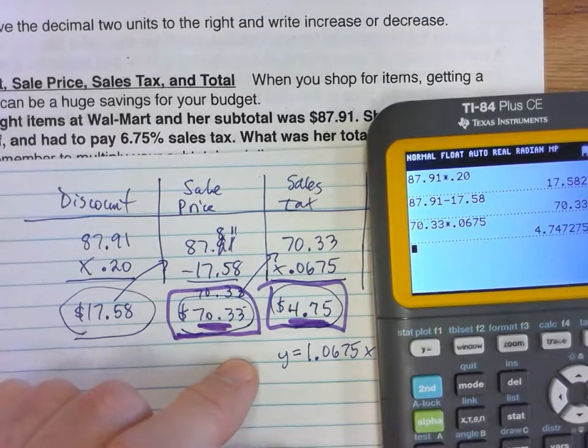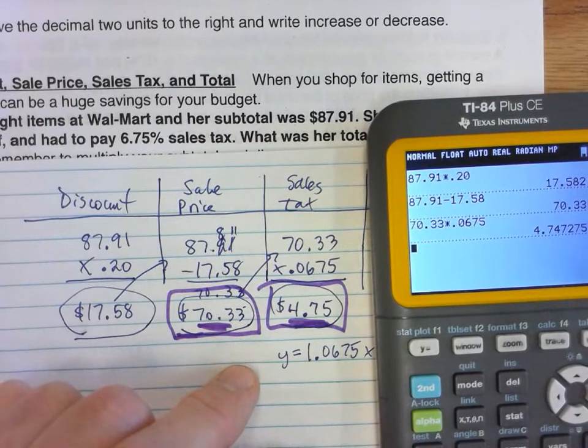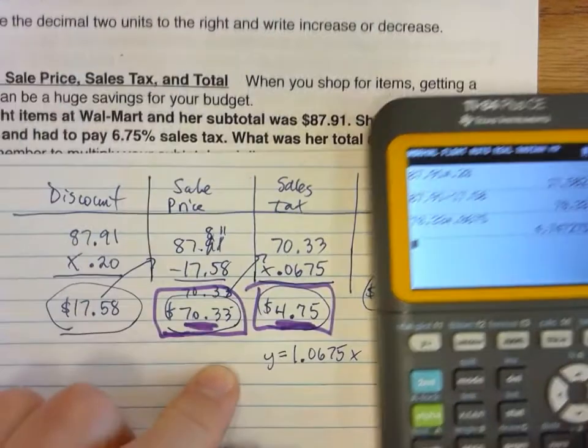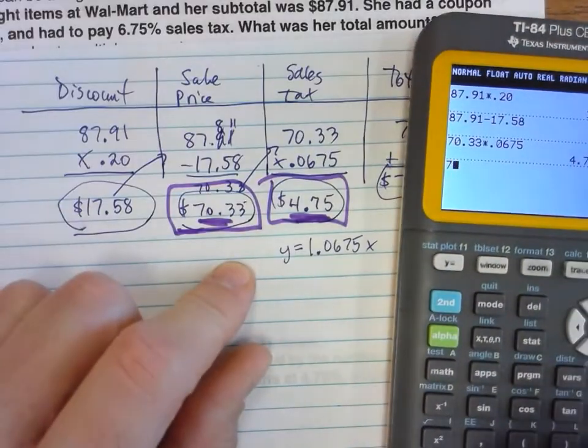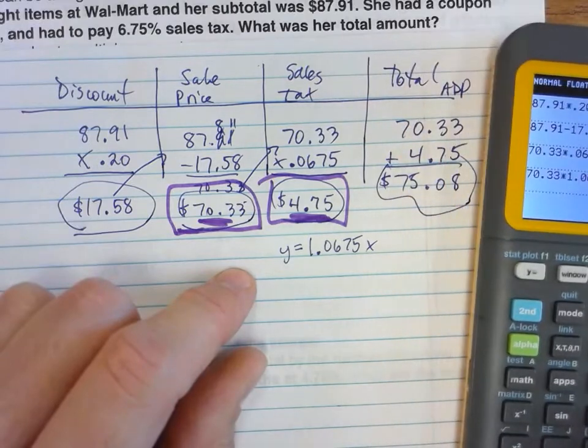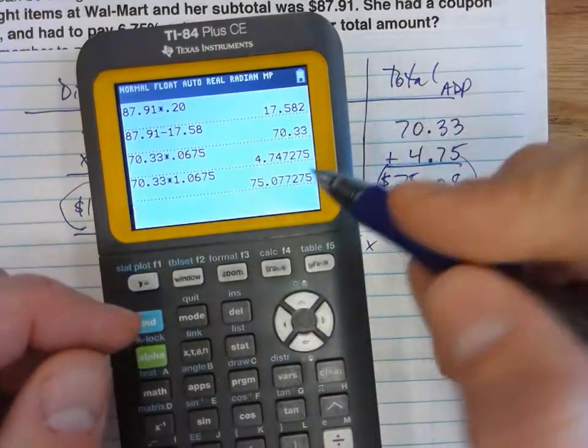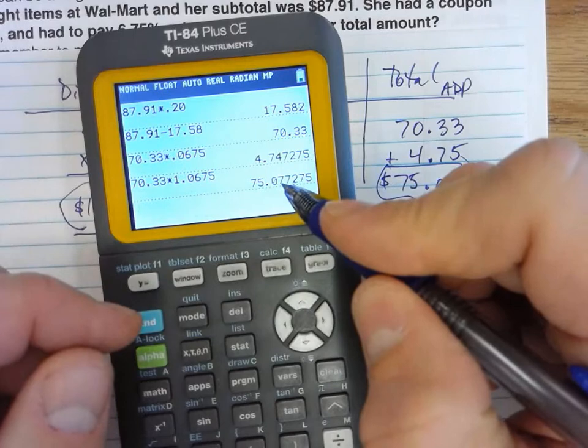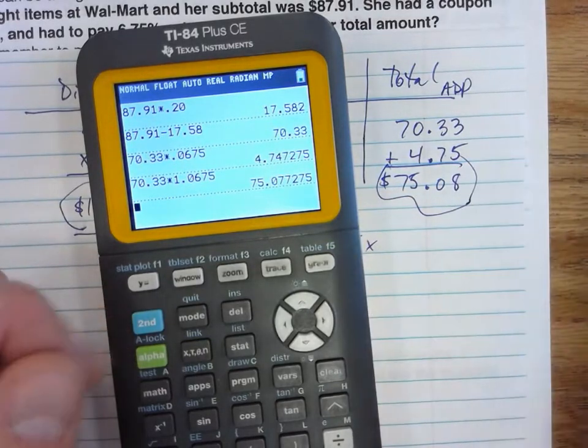So let's check that and make sure it works. 70.33 times 1.0675, and you can see it gives you $75. And again, since we've got a 7 there, we round that up to 8 cents. $75.08.